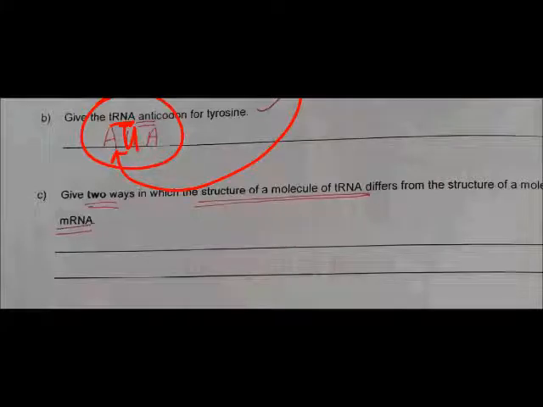Question 4C is looking for the 2 ways in which the tRNA differs from mRNA. This is not in your syllabus. You're only required to know the differences between DNA and mRNA, and RNA for that matter.